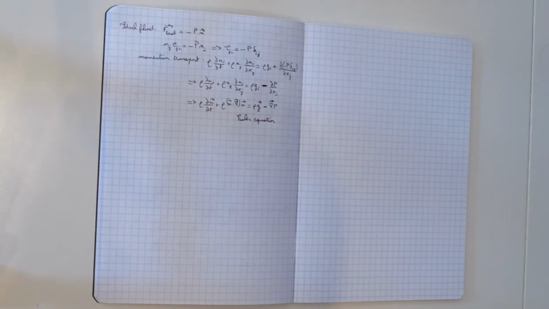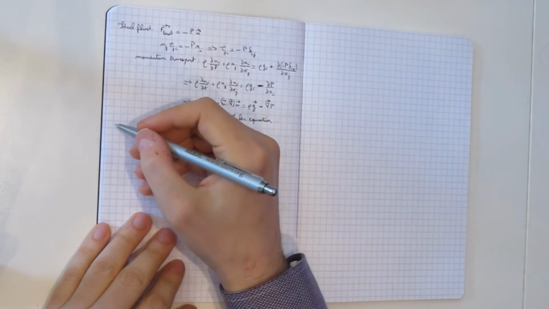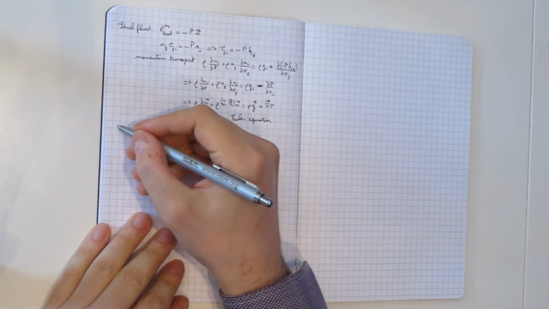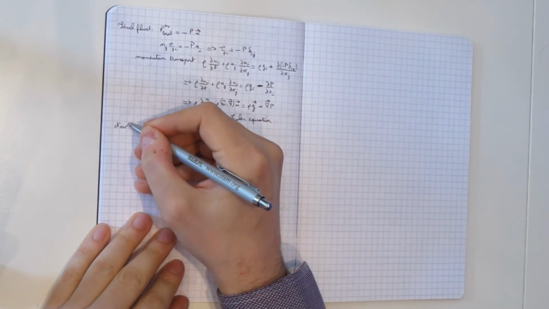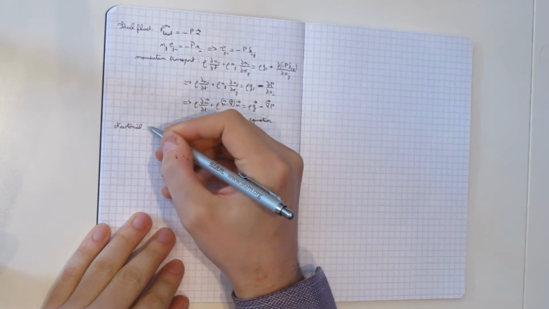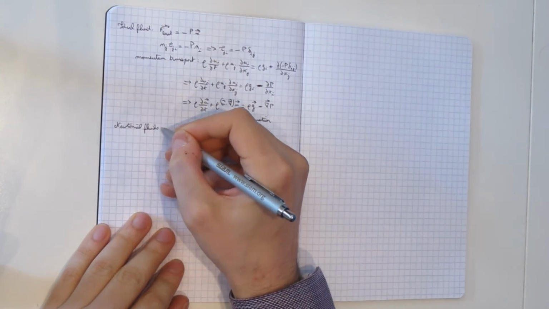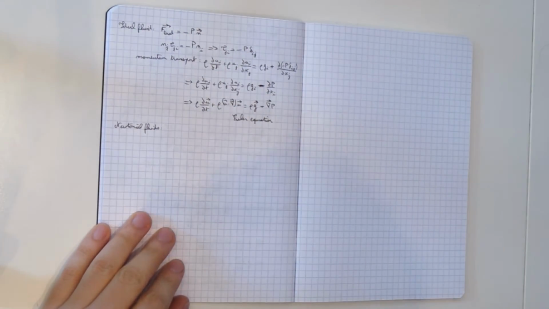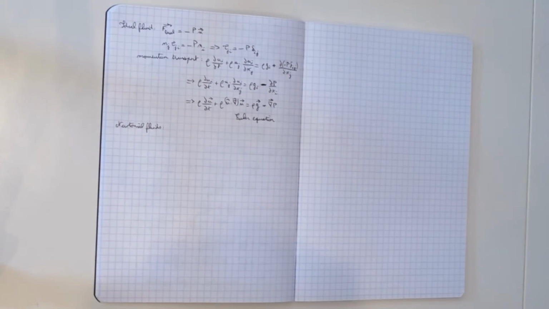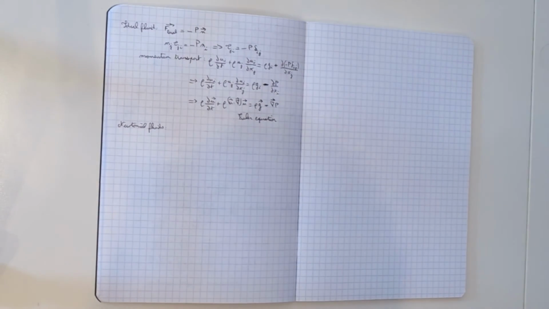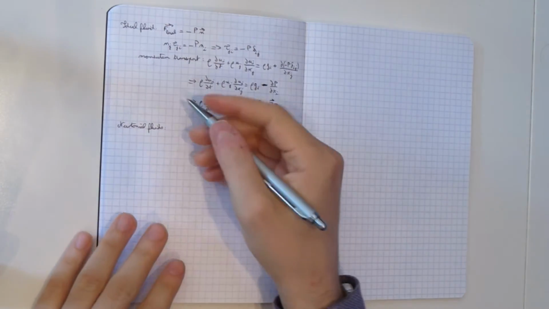Now that we've seen what the equation of motion for an ideal fluid is, let's turn to Newtonian fluids. Newtonian fluids behave pretty much the same as ideal fluids, except that they also present some friction between different fluid particles.